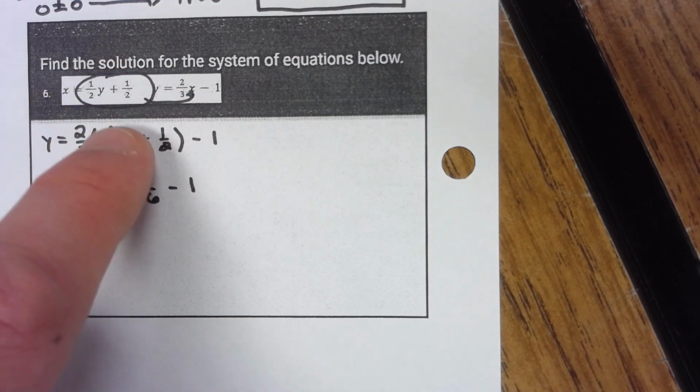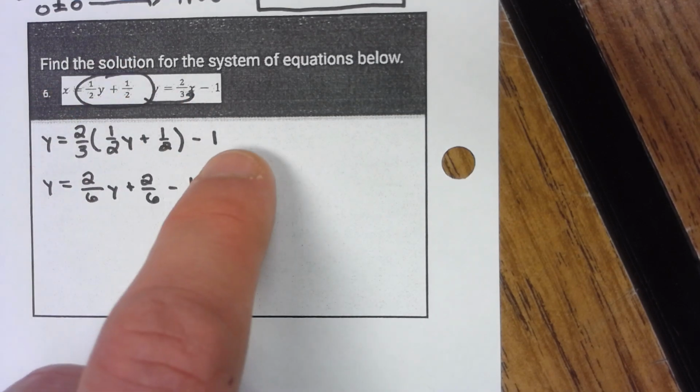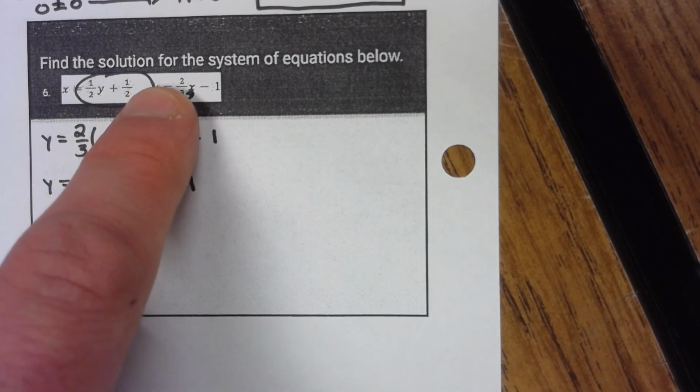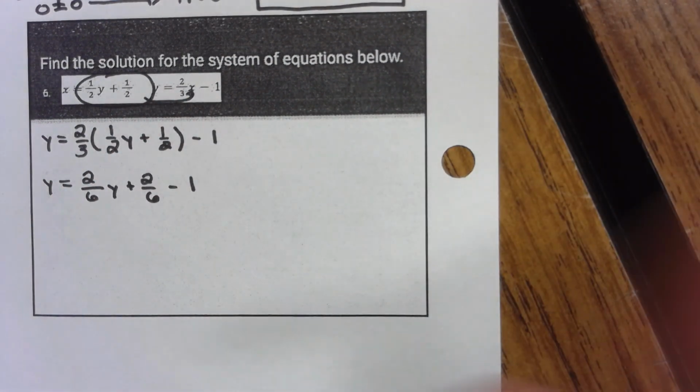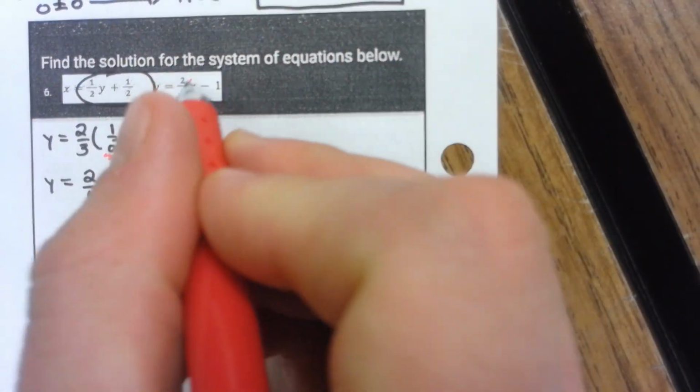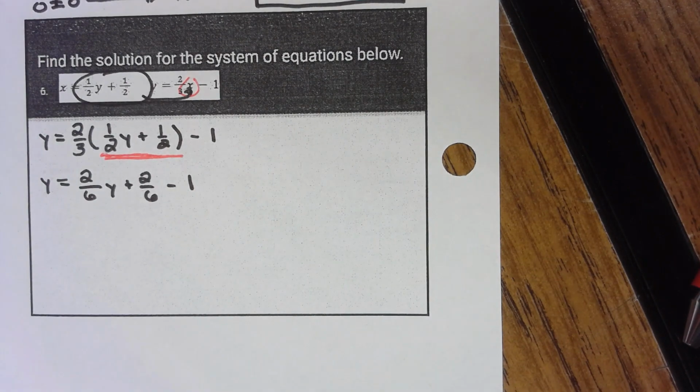So when I take what x equals, I'm substituting it in next to the 2/3. So it's y equals that same 2/3. And then this is the part that got substituted in, the 1/2 y plus 1/2. That replaced the x in the equation. You have to pay attention to which variable is which and where they show up.